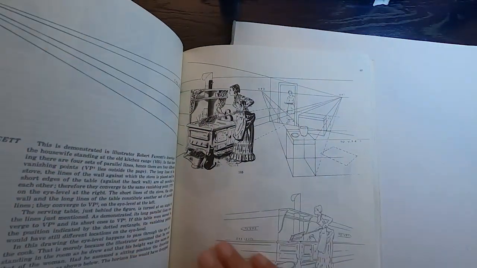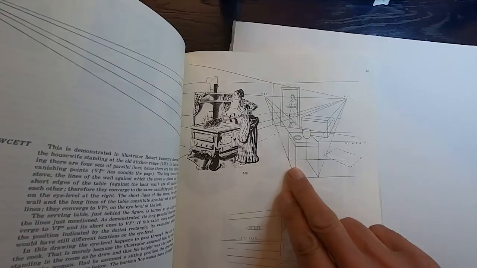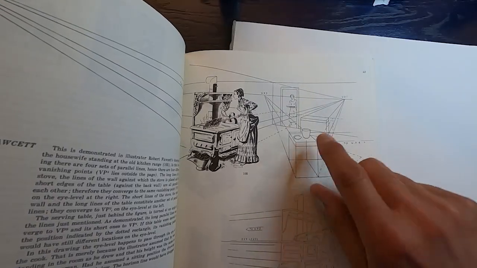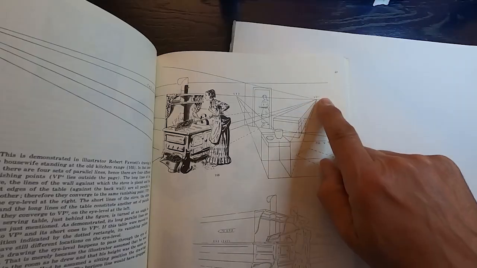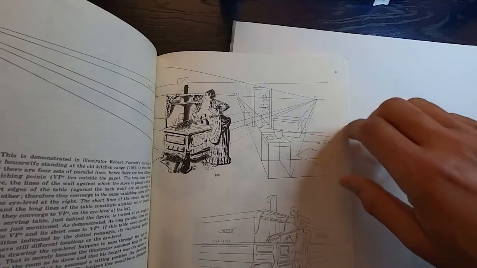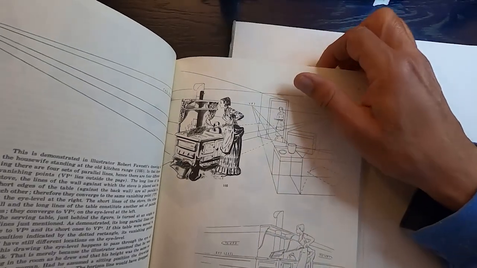You get more complicated with a woman standing by a stove, and there's a vanishing point way over here, vanishing point up here, another one over here. So this book will teach you how to do more complicated pictures.